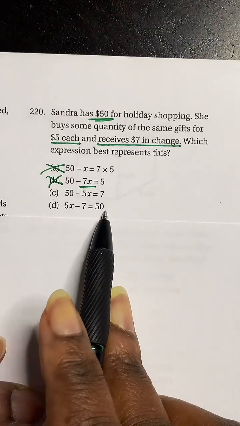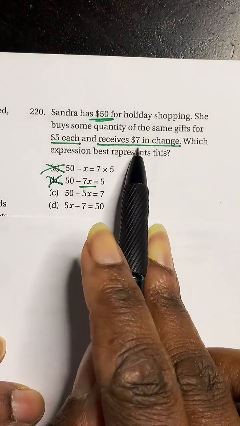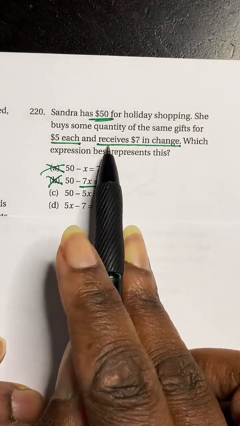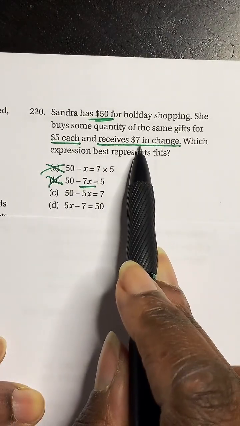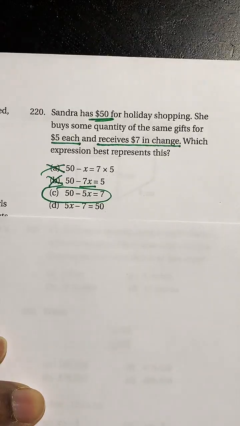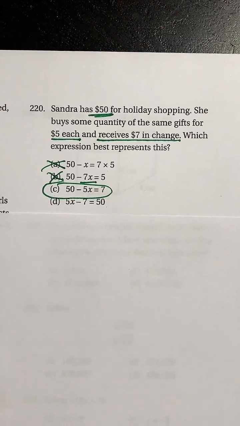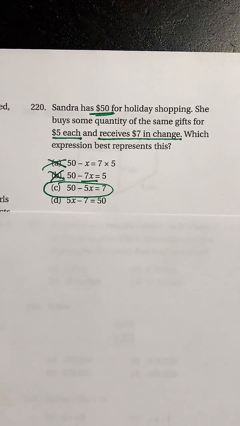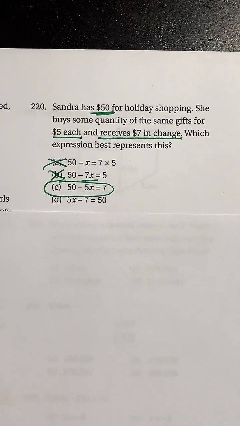But it can't be D because she got $7 back. So basically, she started with 50, spent money, and this is what she gets as a result. So it is going to be C. She started off with $50, bought some number of items that were $5 each, and at the end of all of it, she has $7 in change. So it is going to be C.